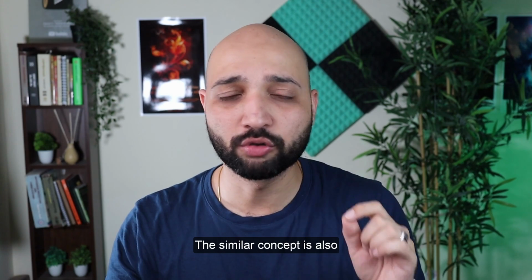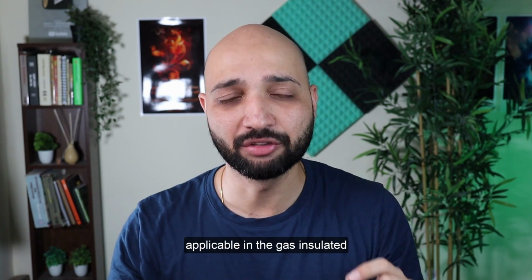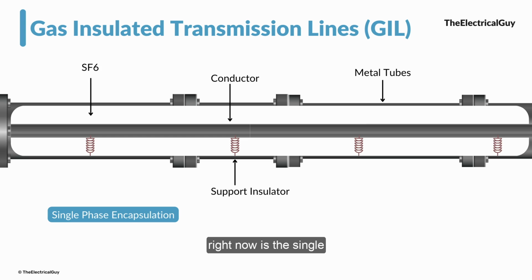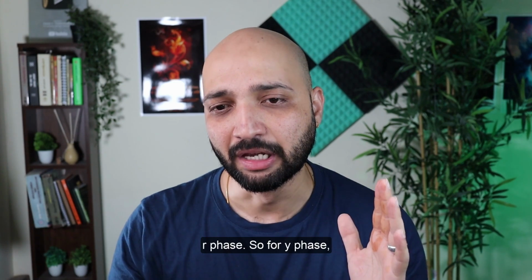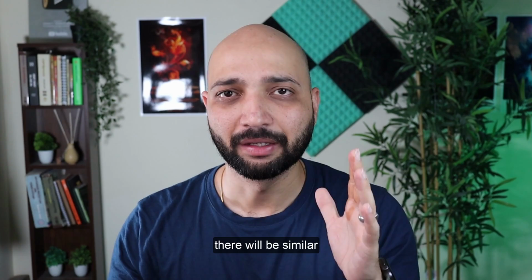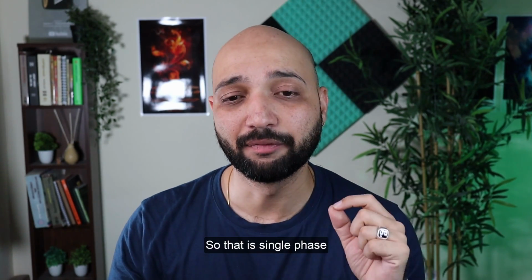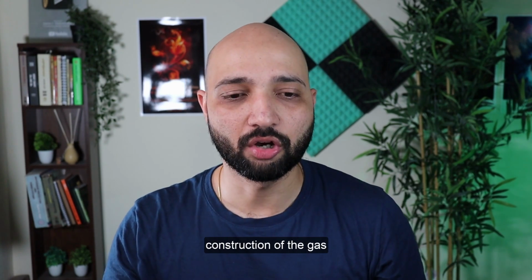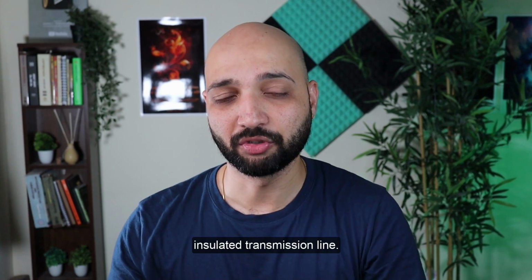A similar concept is also applicable in gas insulated switchgear. What you can see on your screen right now is the single phase encapsulation. You can imagine this is the R phase. For the Y phase, there will be a similar arrangement, and for the B phase as well. So that is single phase encapsulation. Clear? That is the simple construction of the gas insulated transmission line.